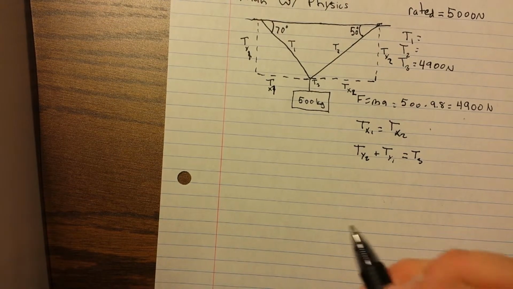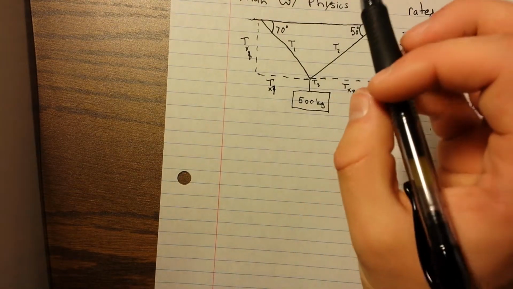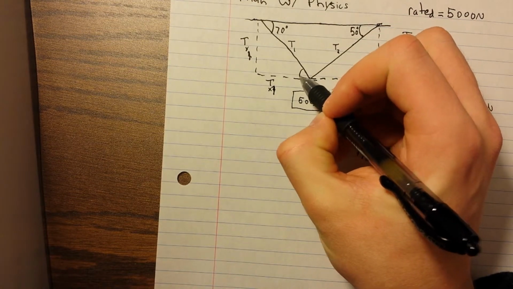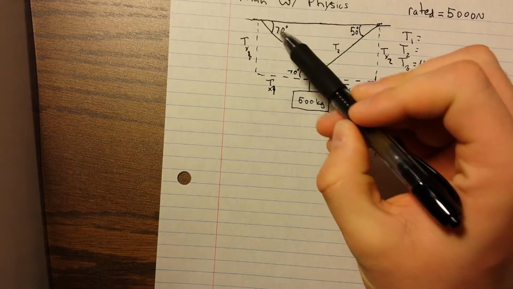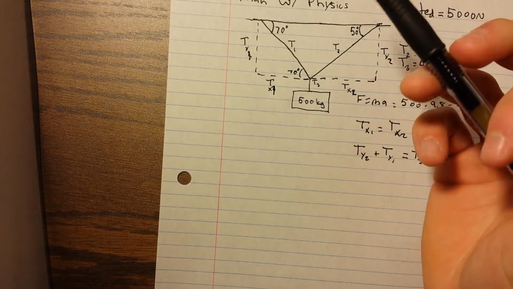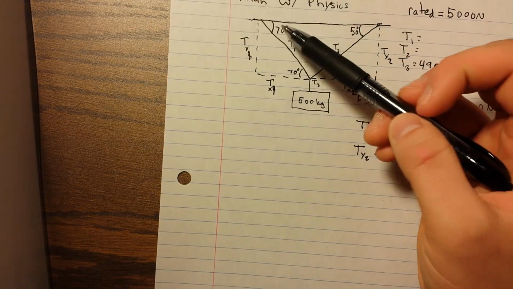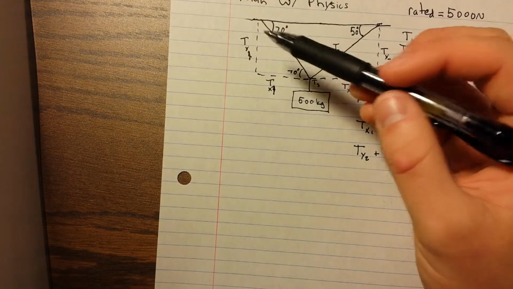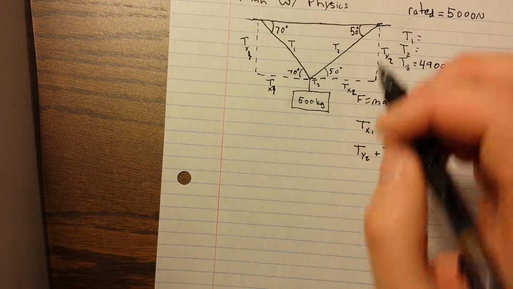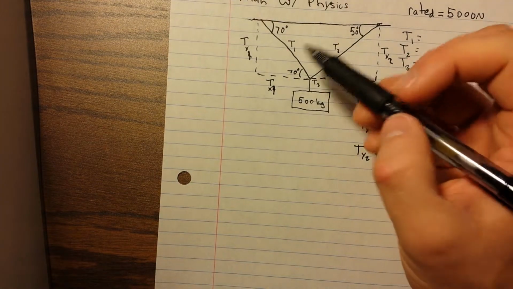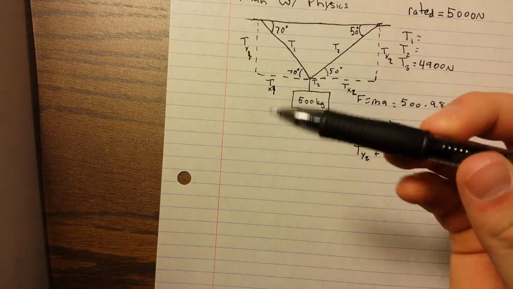So let's find TY1. Well, actually no, first one. This angle equals 70. We know that because these are 2 parallel lines, and I can't think of the proof right now, but there's a geometry proof that says that those two are the same, and you can see. So that makes this one 50 as well. So we're trying to find TY1. Well, what's TY1?